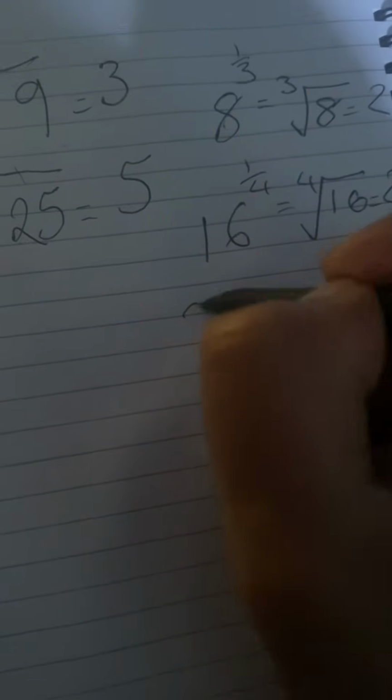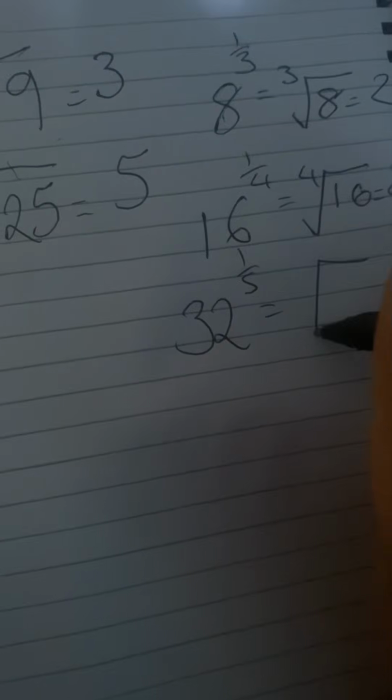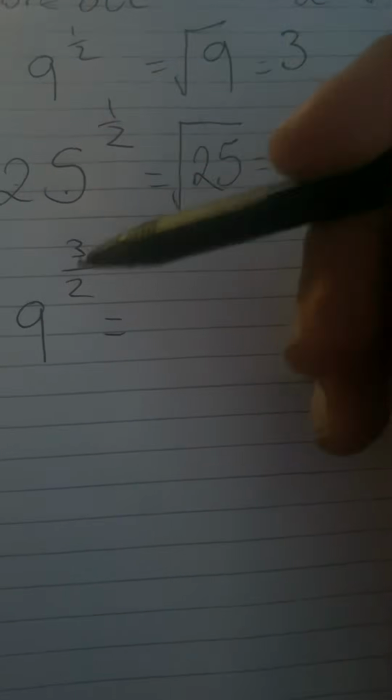Okay, let's do one more. 32 to the power of a 5th, a bit trickier, is the 5th root of 32, which is actually equal to 2. So in general, if I have a to the power of 1 over b, it is the bth root of a. That's if the numerator is equal to 1. What happens if the numerator is not equal to 1?